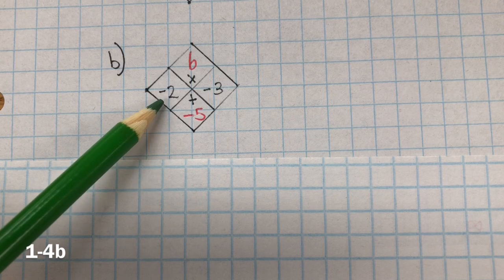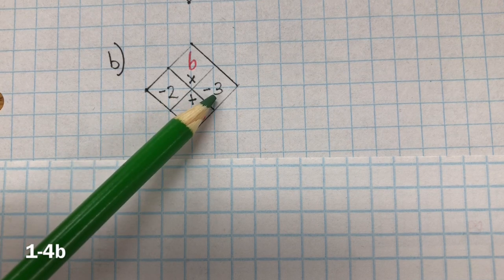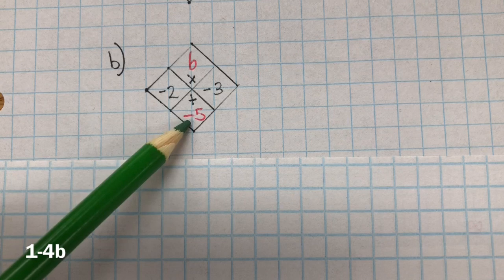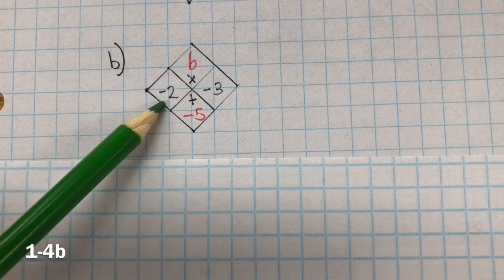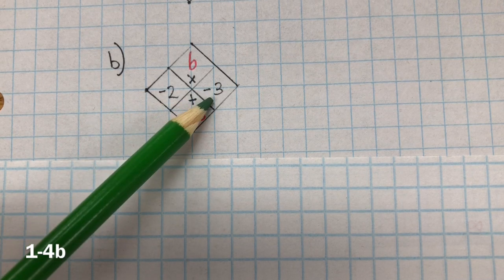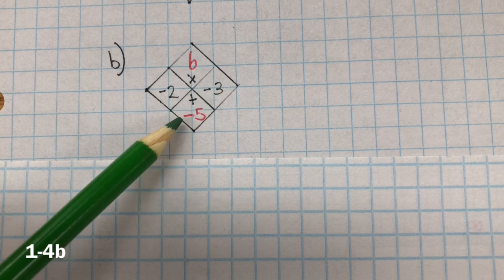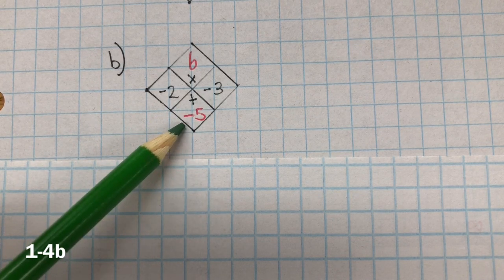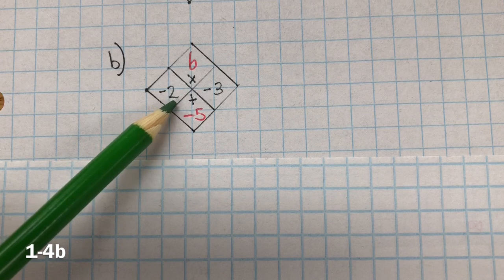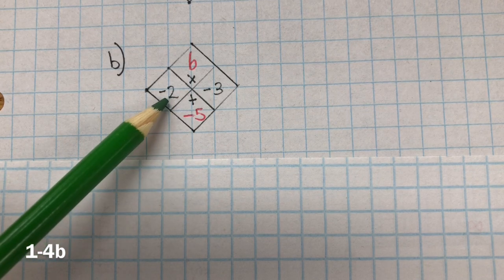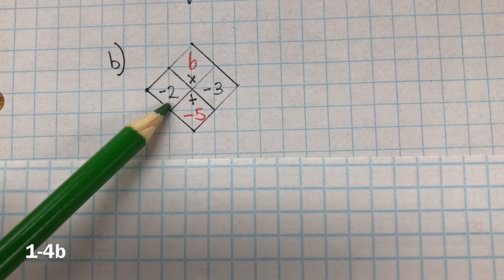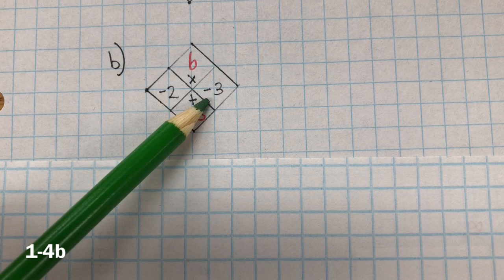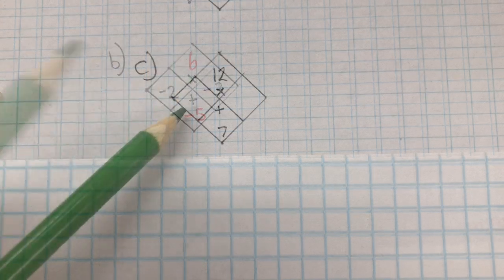For B, -2 plus -3 is -5. When you're adding negative numbers, think of this as dig, dig. You dig down 2 feet and you dig down 3 feet. The total you've dug down is 5 feet. And remember, when multiplying or dividing integers, a negative multiplied by a negative equals a positive. So -2 multiplied by -3 equals a +6.